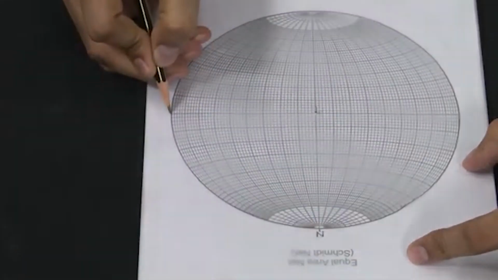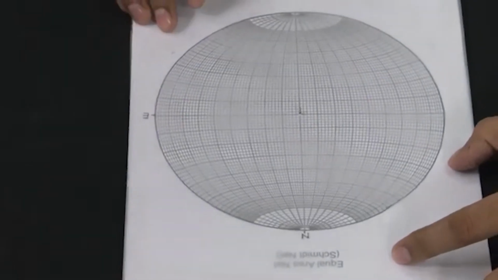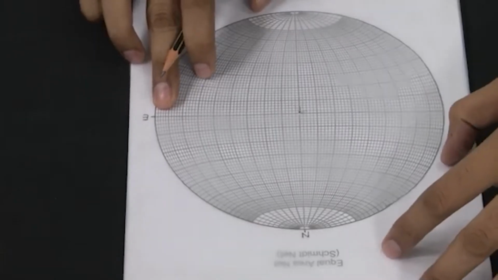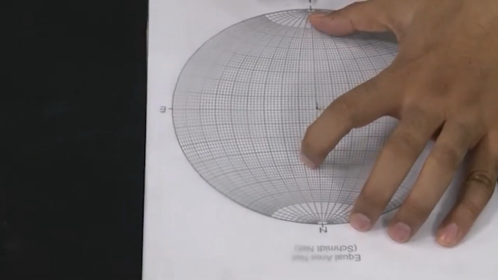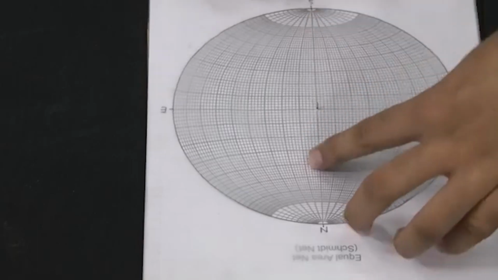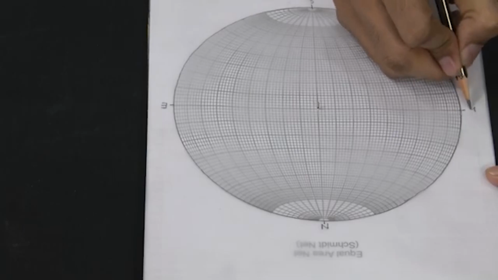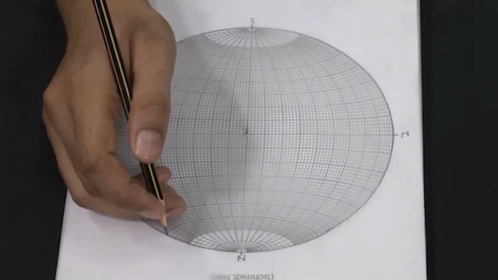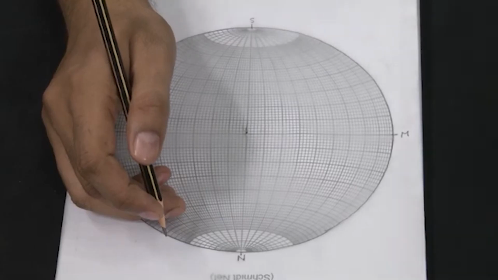This is north, this is east, this is south, and this is west. Now, the question is that we have values of two apparent dips. The first is a plunge of 32 degree towards 252 degree. So, we will draw this.